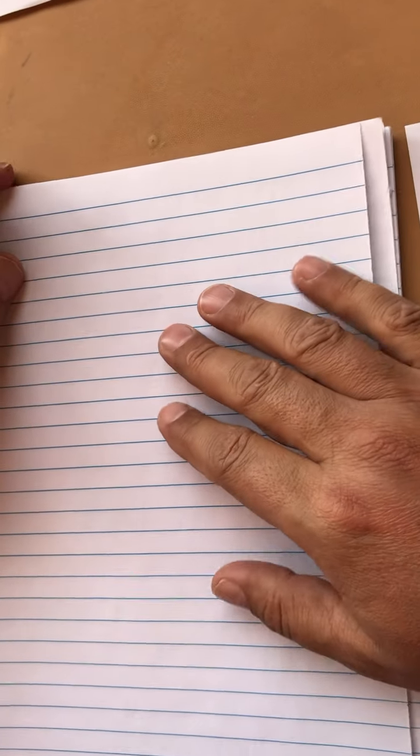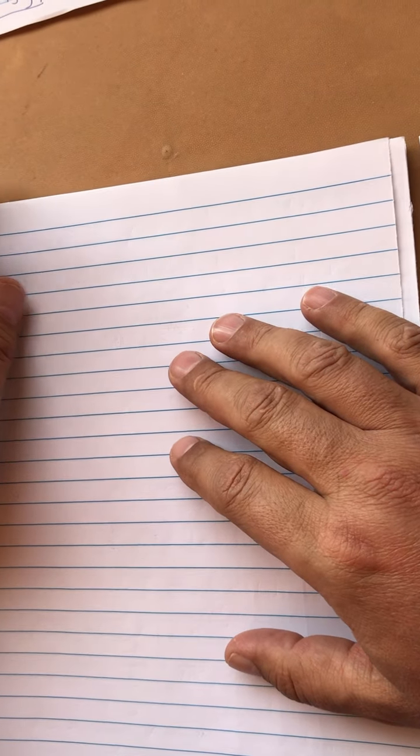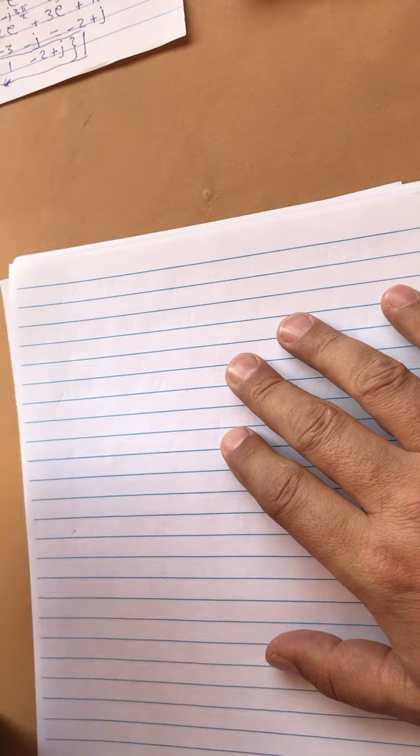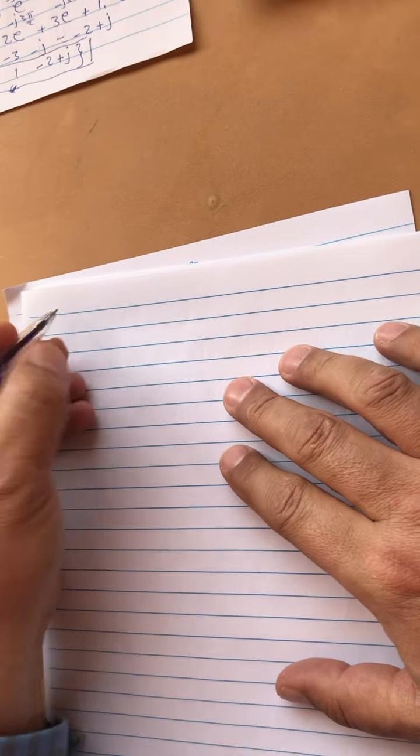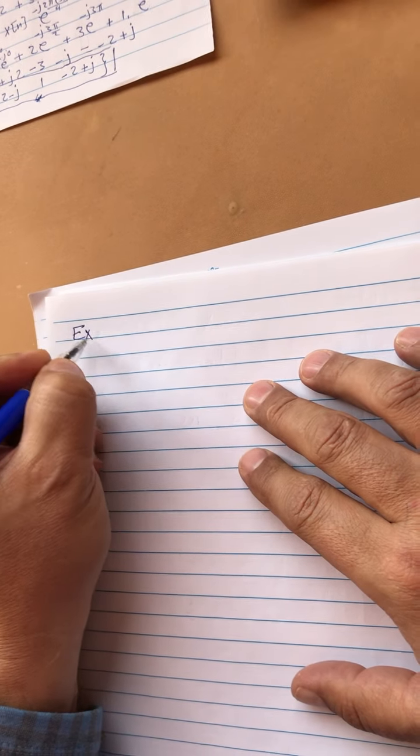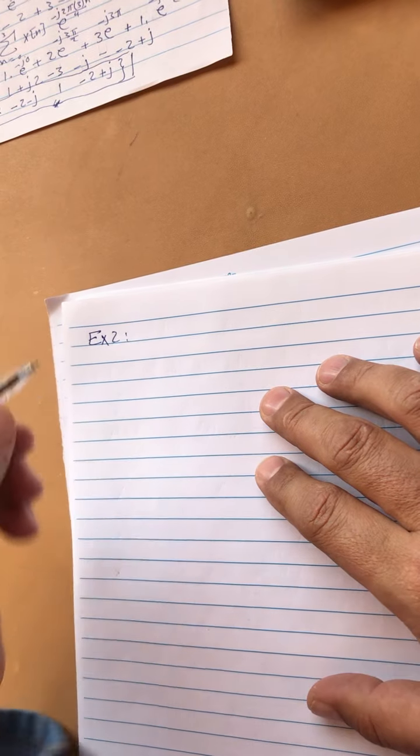So let's take this example and go to the inverse direction. We'll take example number 2 and do the inverse.